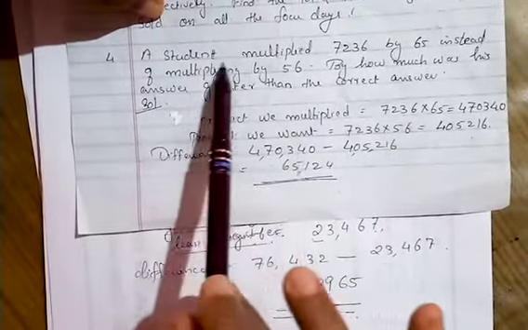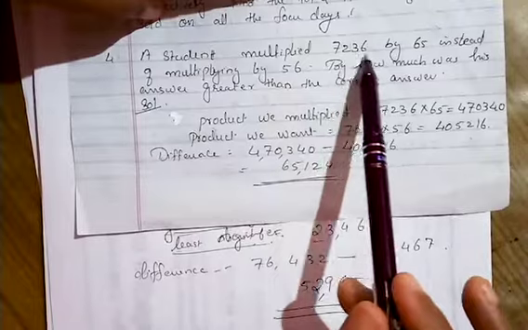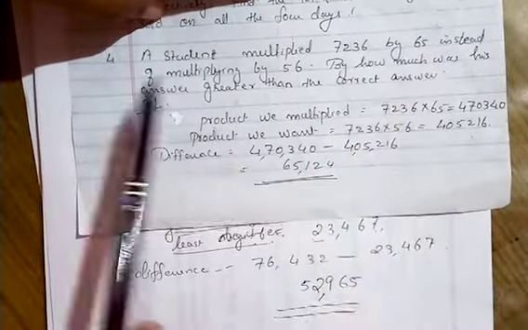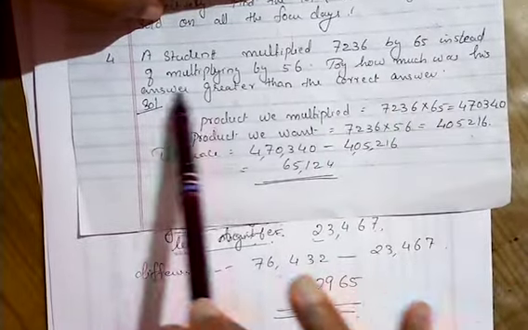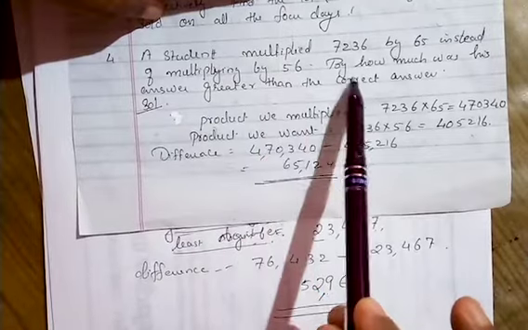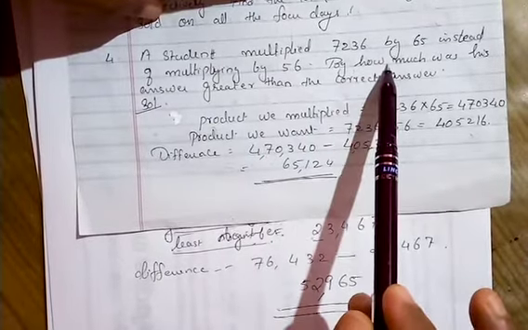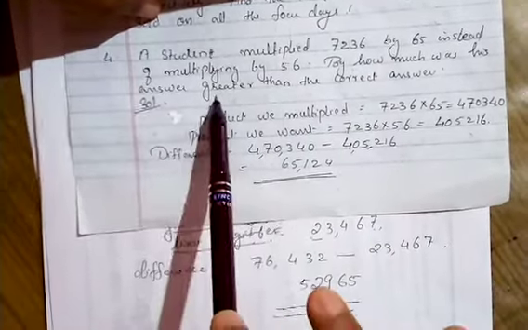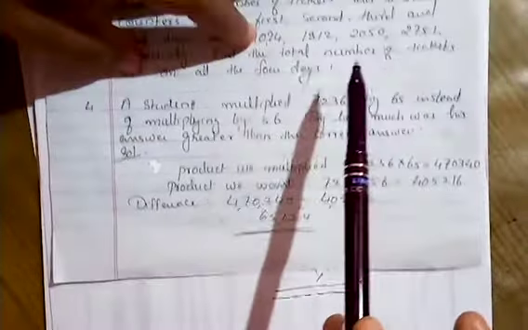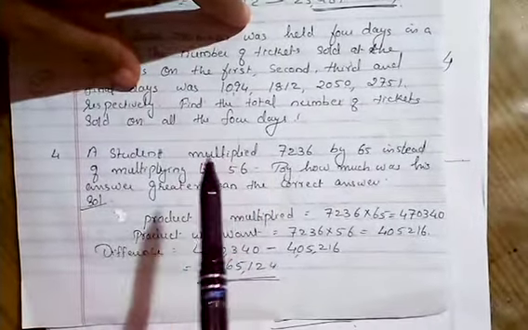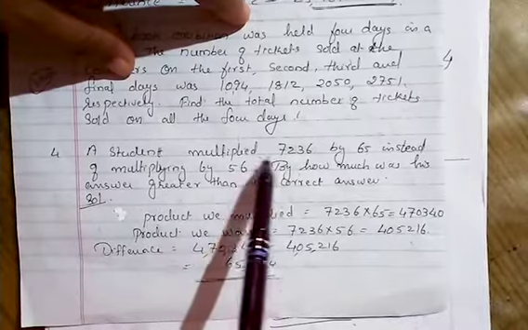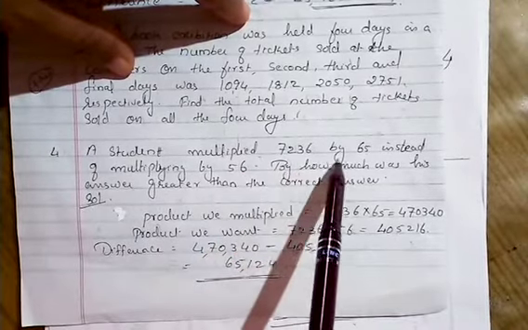A student multiplied 7,236 by 65, and instead of multiplying by 56, by how much was his answer greater than the correct answer? Listen once more the question. A student multiplied 7,236 by 65.